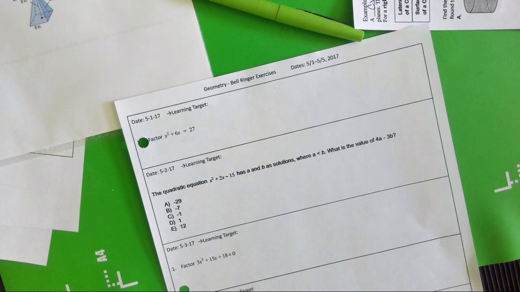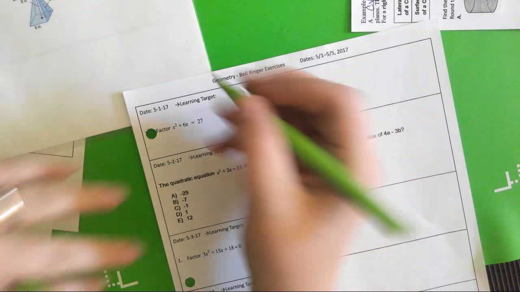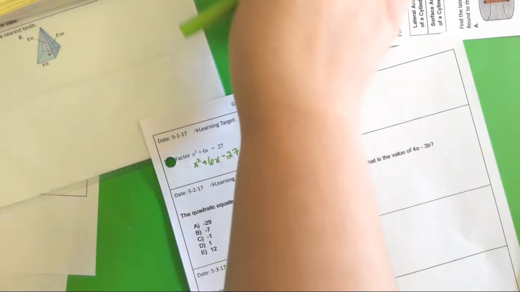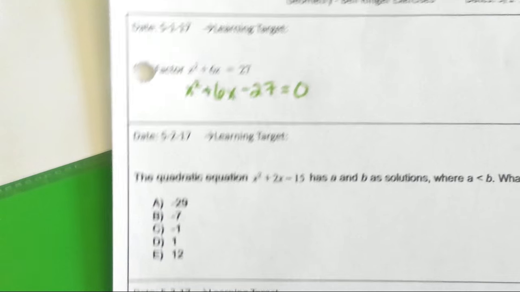There's someone who's already factored and knows the answer. Yes, dear. Perfect. So it ends up being x squared plus 6x minus 27 equals 0. And of course, I'm getting on to y'all and it's not working. So I guess I'm going to yell to whoever came next.